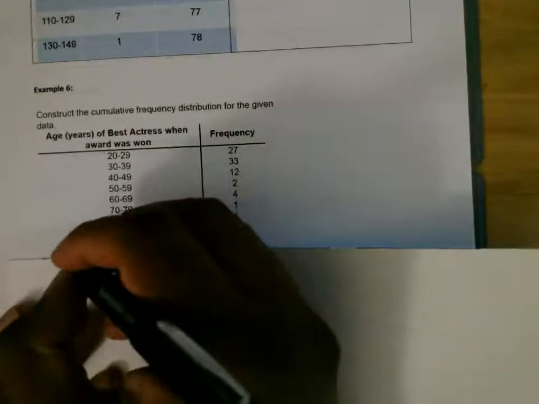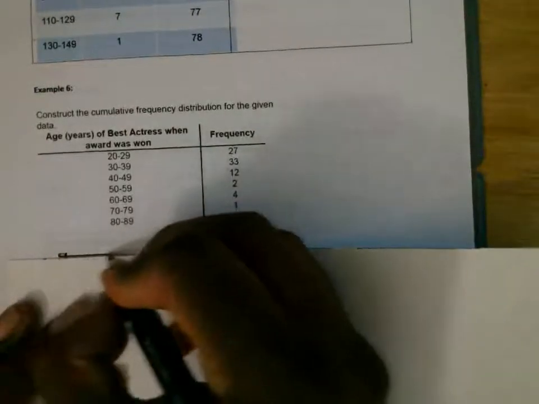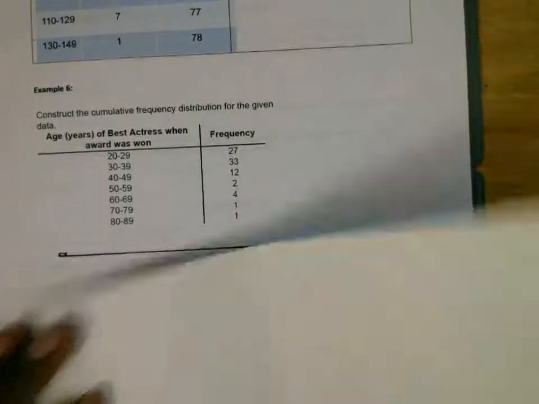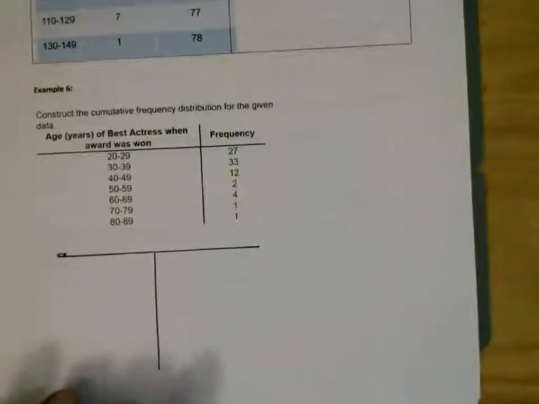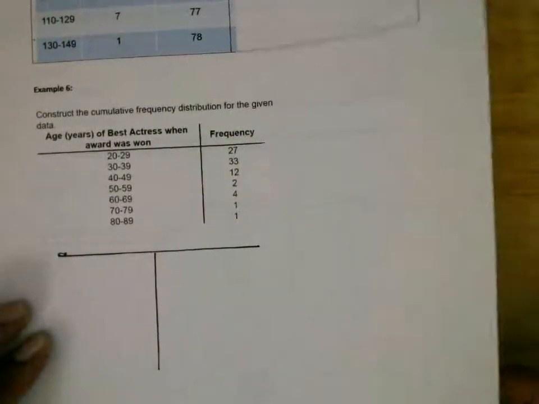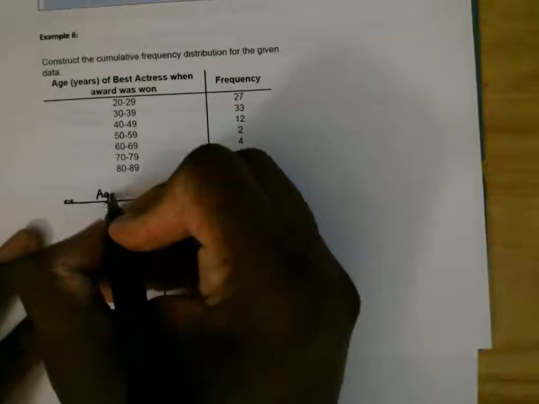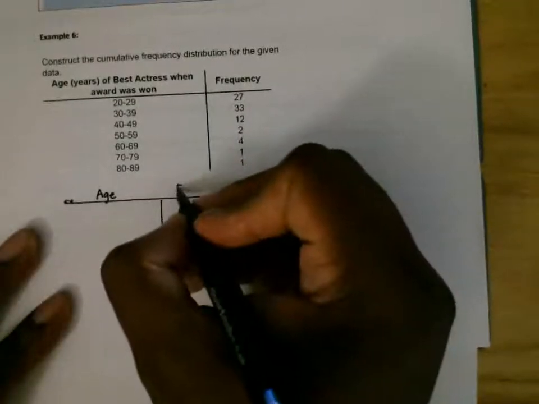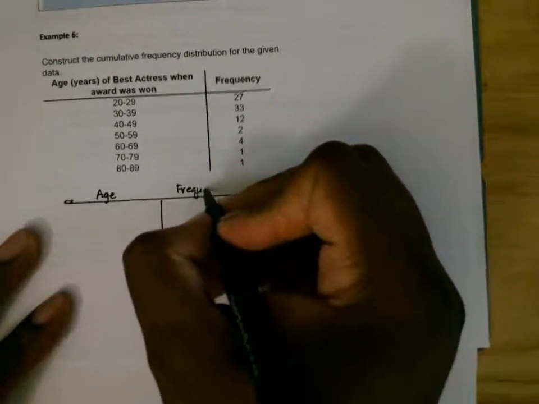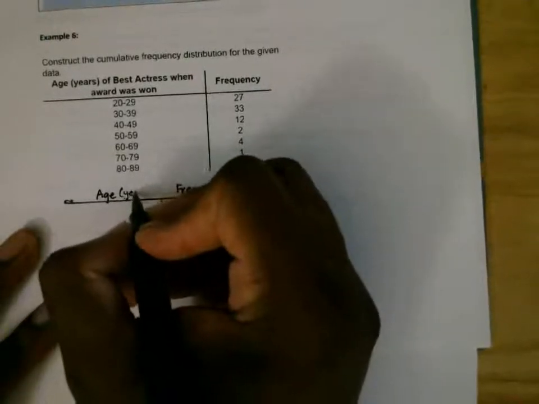I'm going to draw this down at the bottom. So in this case, here's the age, and this is the frequency.